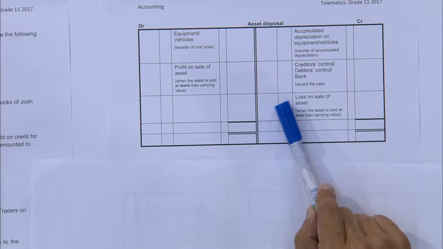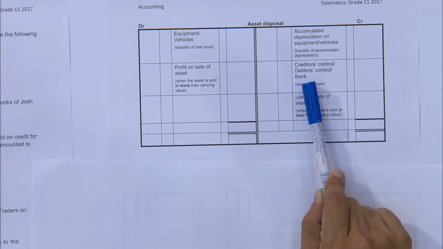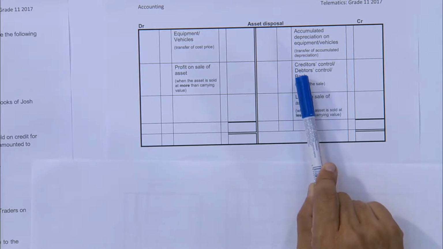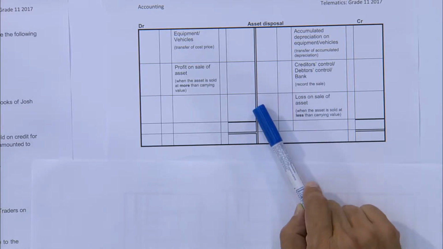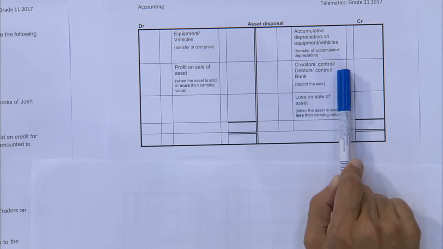If I'm selling the item on credit, then somebody owes me money, and I call that person a debtor. So it will be bank when I'm selling the item for cash. When I'm selling the item on credit, I have to write debtors control. And the first one there is the word creditors control.